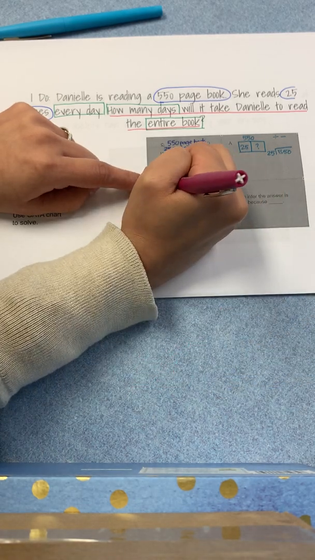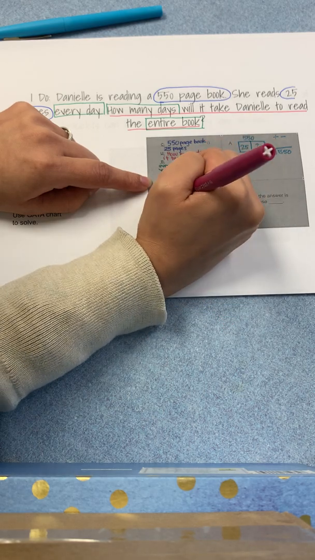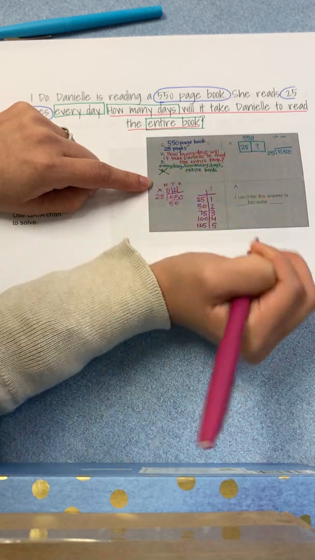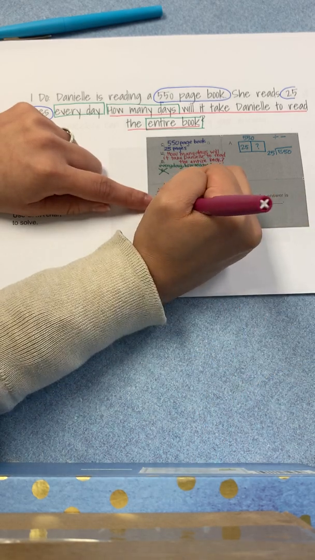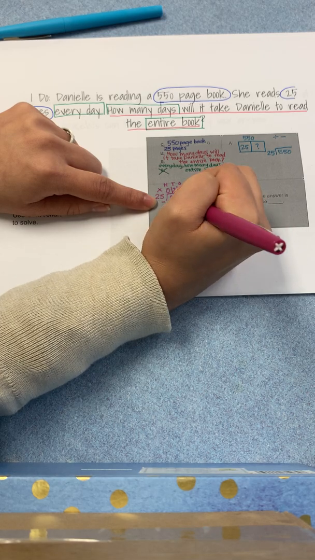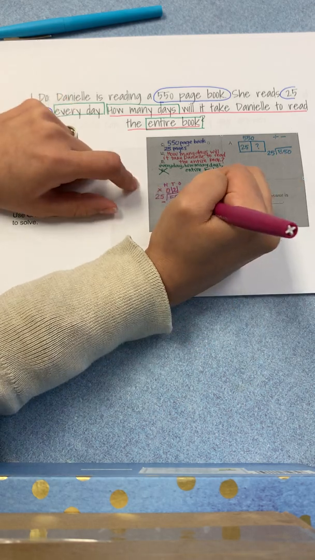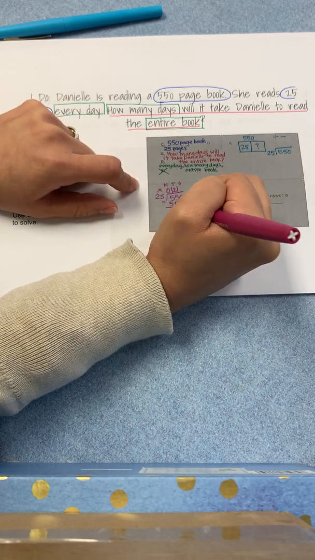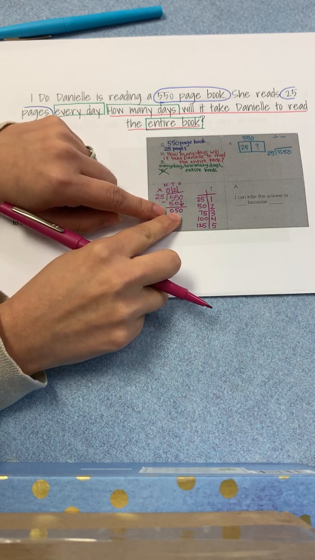Your next step is to multiply. You're going to multiply 2 times 25, which is 50. Make sure you line up your numbers. Your next step is to subtract. 5 minus 0 is 5, and 5 minus 5 is 0. You will need to bring down your extra 0, which this number is now 50.